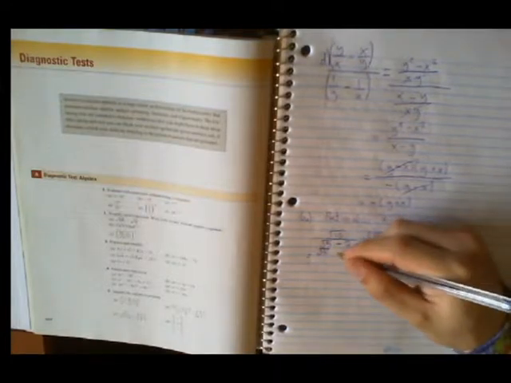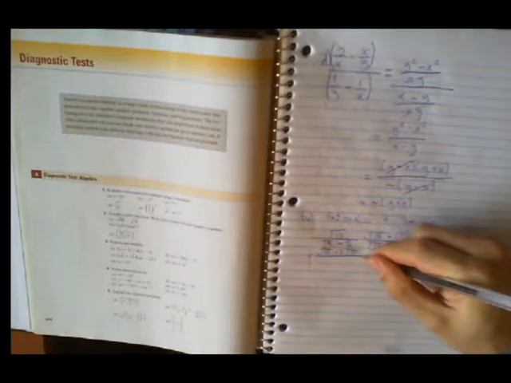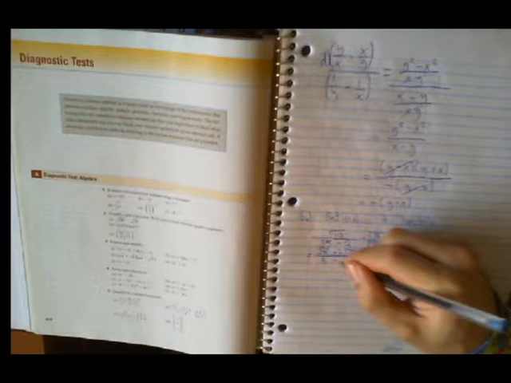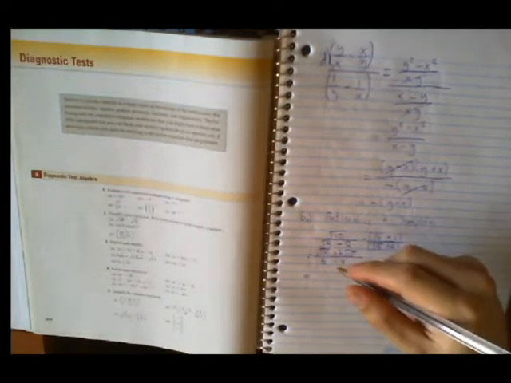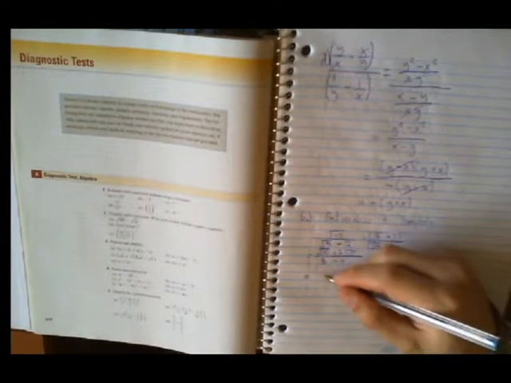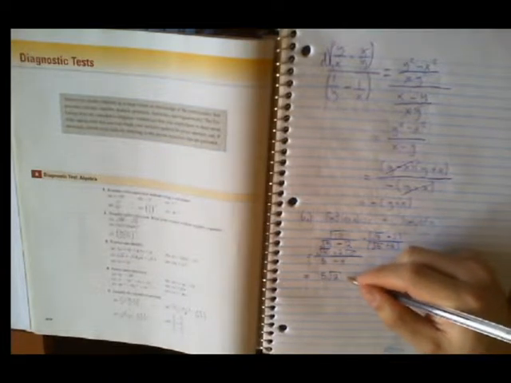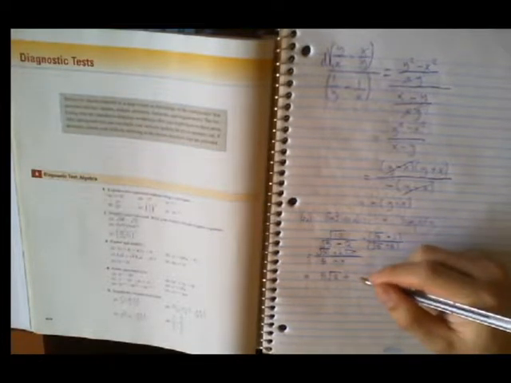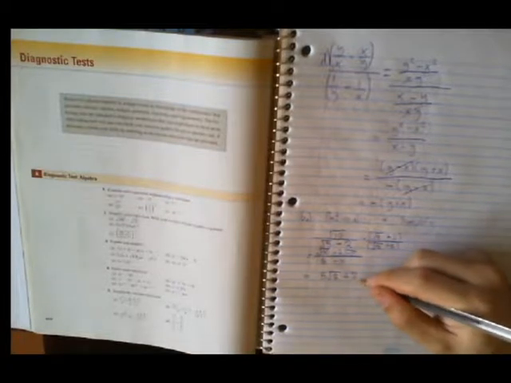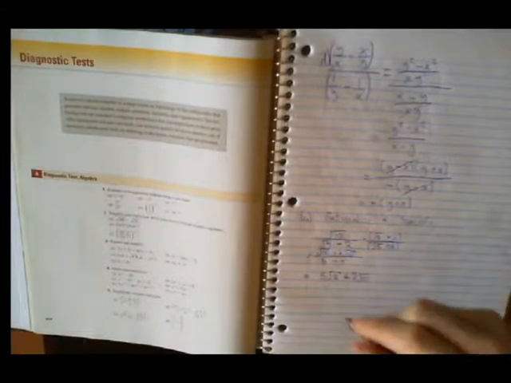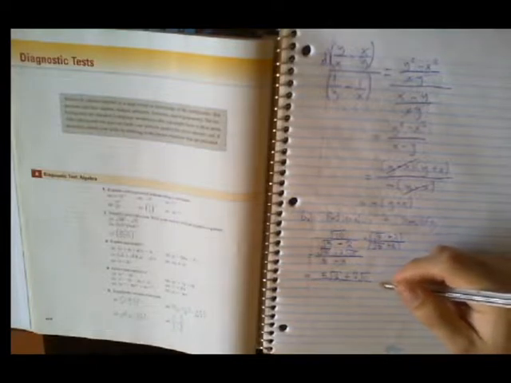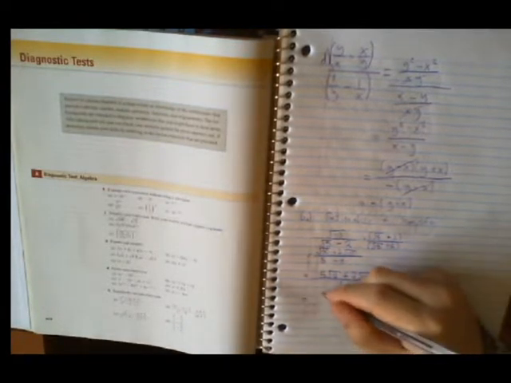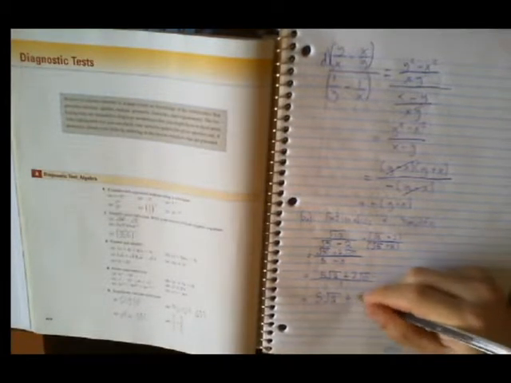root 50 plus 2 root 10 divided by 5 minus 4, which is equal to 5 root 2 plus 2 root 10 divided by 1, which is just equal to 5 root 2 plus 2 root 10. And that's a fine answer, because 10 is a prime number.